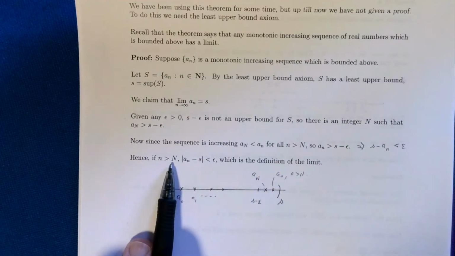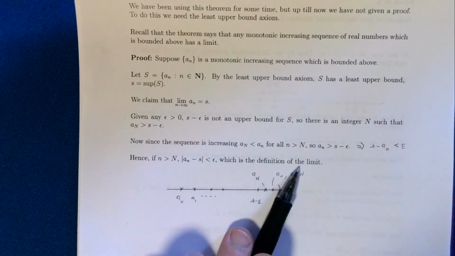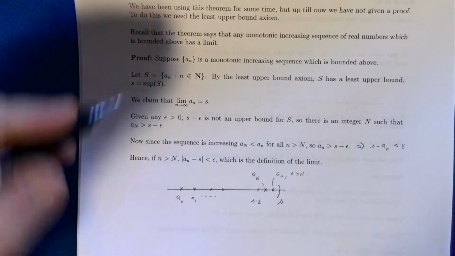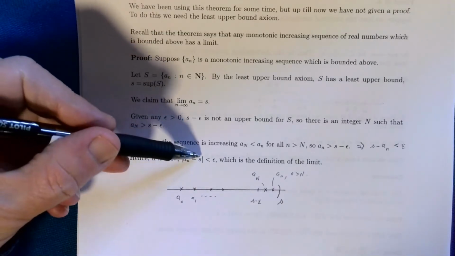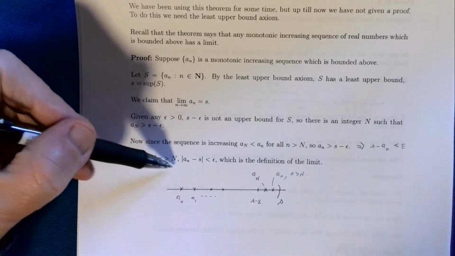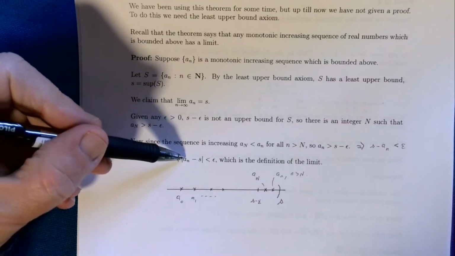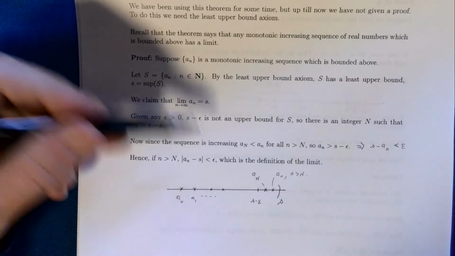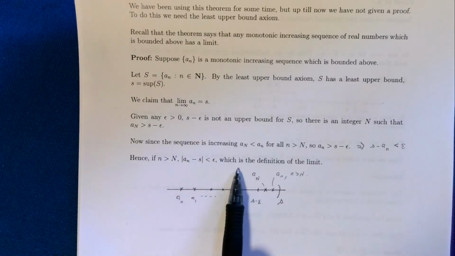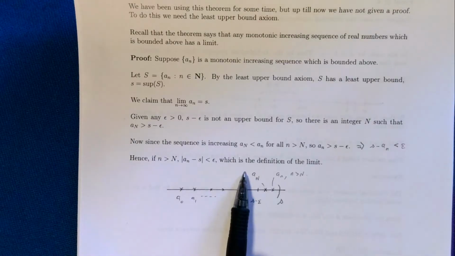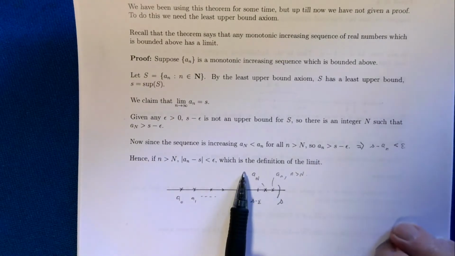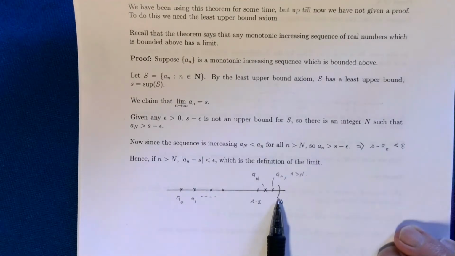But of course that is just our definition of what we mean by the limit. The limit was that if a_n goes to s, then there exists a capital N, so that if you go past that point, the difference between the sequence and its limit is less than epsilon. So this is the definition of the limit. So that's why we didn't do the proof earlier. We needed this idea, it's quite fiddly, and we also needed this idea of the least upper bound axiom.